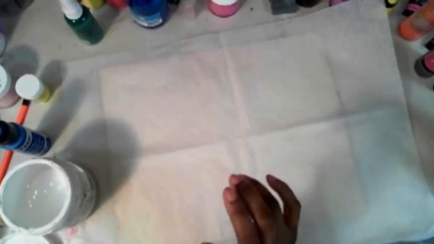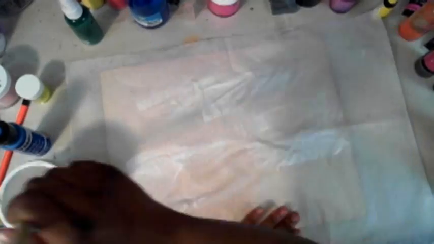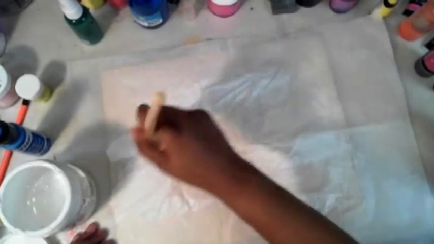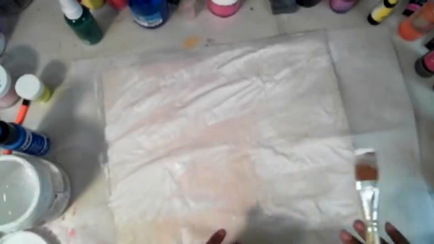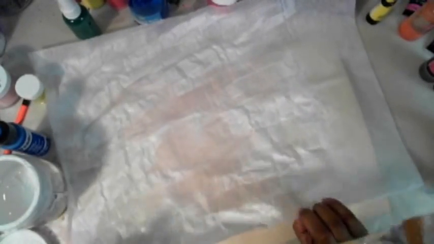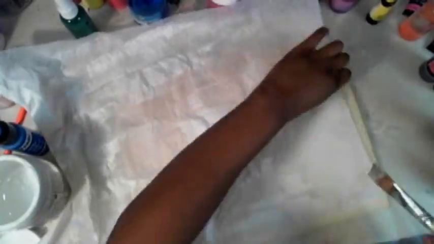Right now I'm just applying some gesso onto the surface. Perfection is not the key in this case because it's going to be abstract, just a clash of colors. So I'm liberally applying gesso all over the page. Just a word of caution, do not oversaturate too much because you can tear a hole in the tissue paper since it's very thin. Be sure to apply a light, even layer.